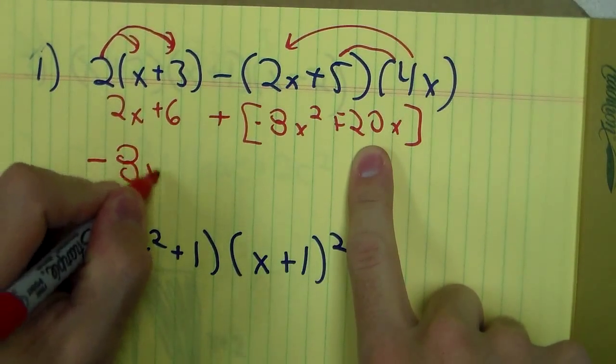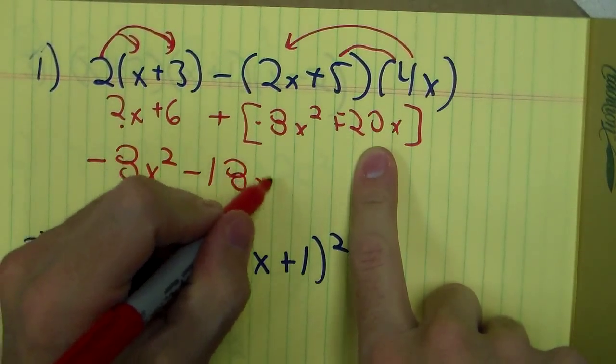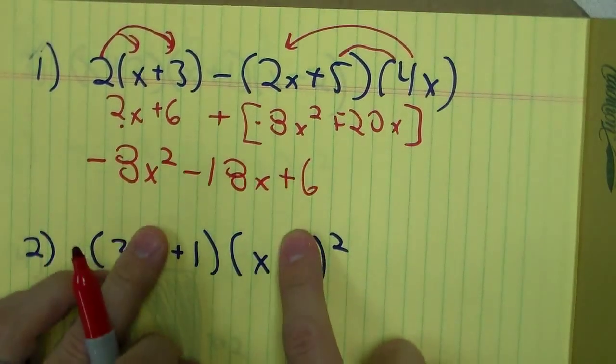So I have negative 8x squared as my lead term. 2x and negative 20x gives me negative 18x, and then the 6 at the end.